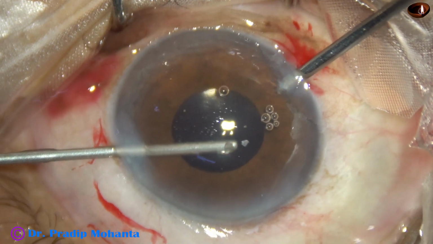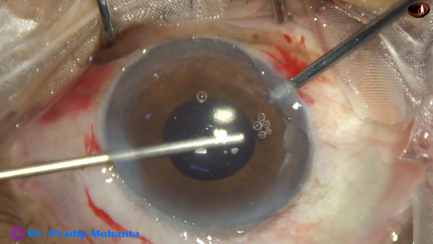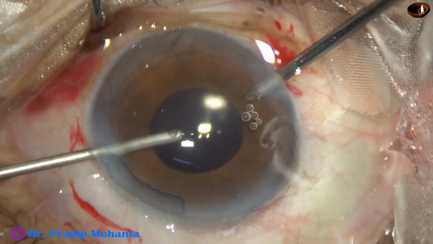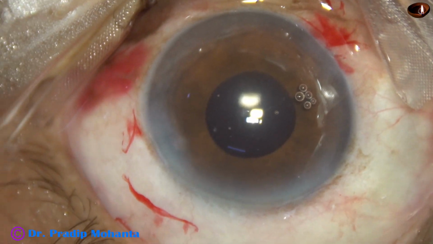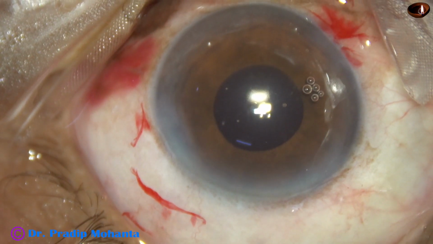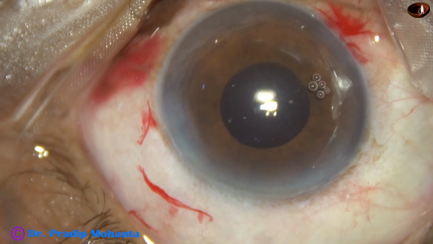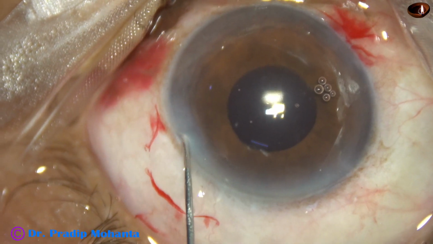This patient did very well. At 1 week post-op, the patient had normal intraocular pressure, quiet anterior chamber, no corneal edema, unaided vision of 6/12. Patient was happy.